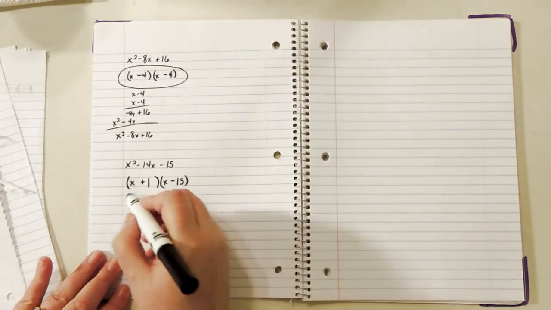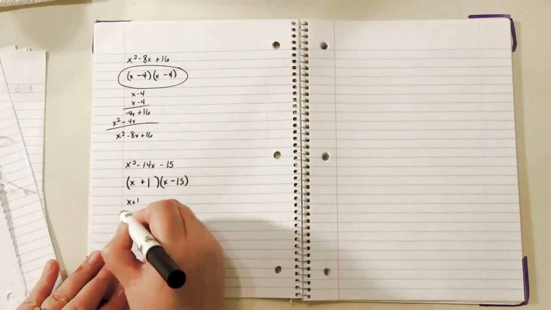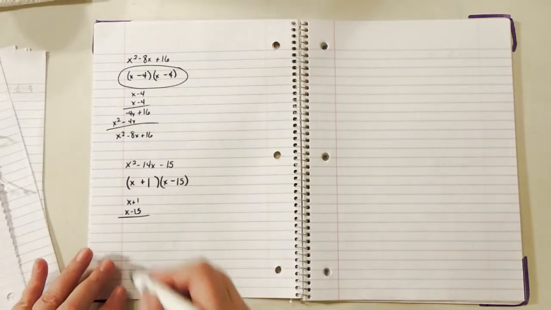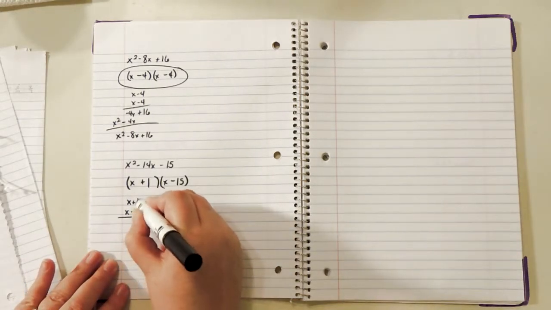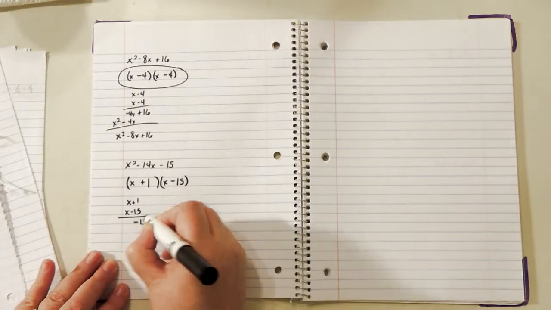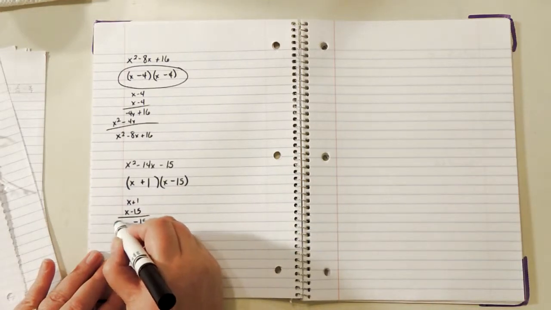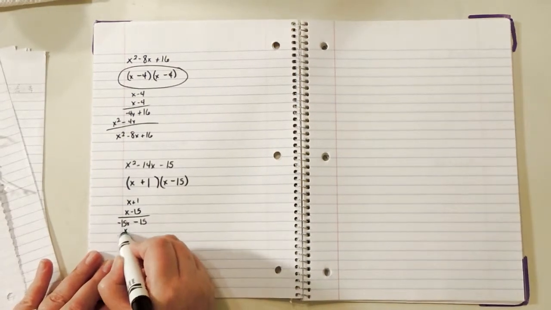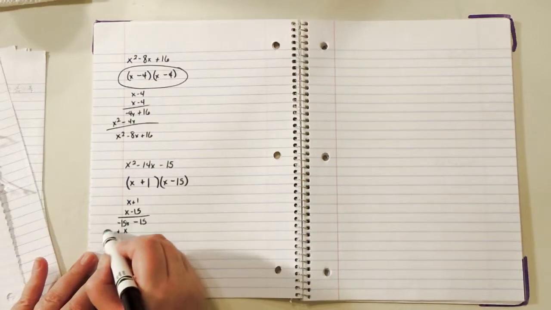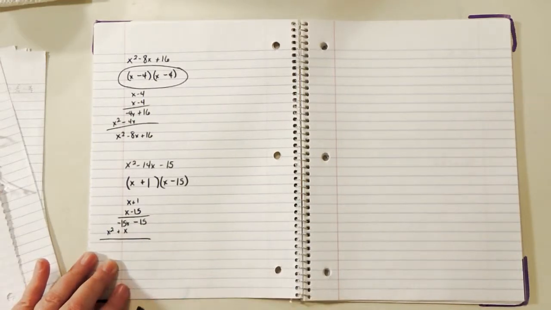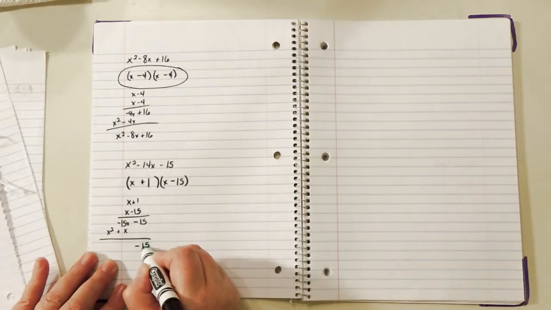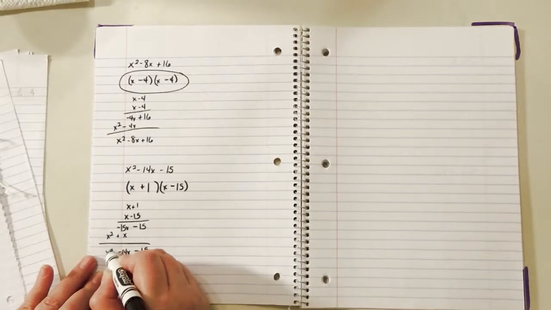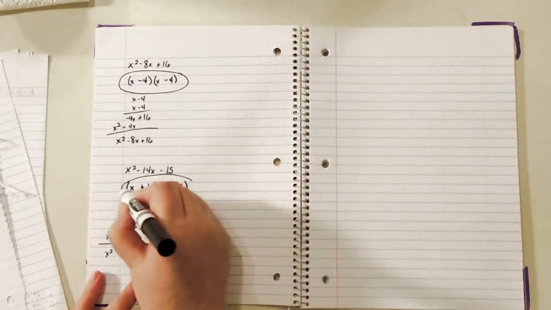And now we'll check. X plus 1, x minus 15. Negative 15 times 1 is negative 15. Negative 15 times x is negative 15x. X times 1 is x. X times x is x squared. And when we add these together, this is negative 15. This is negative 14x. And this is x squared. So this is indeed our correct answer.